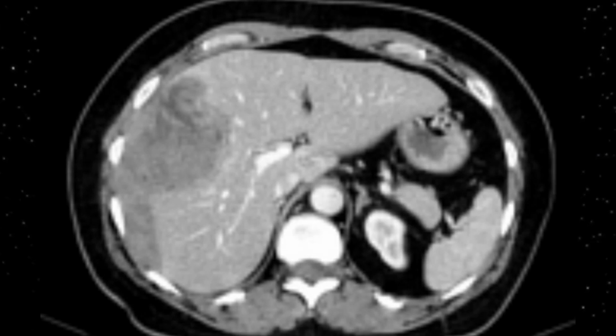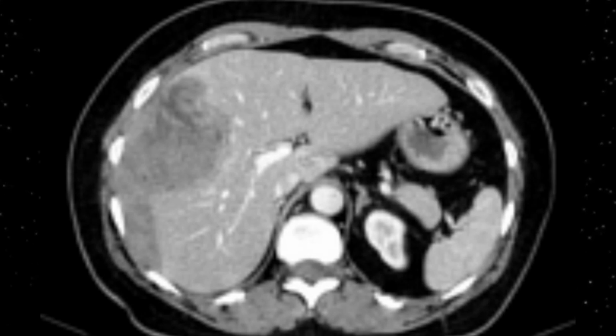Look at the margins. You can appreciate there are well-defined round margins. A slight projection can be seen downward towards the lower part of the liver, but this is a hepatic adenoma, and a hepatic adenoma will appear in this fashion on CT images.